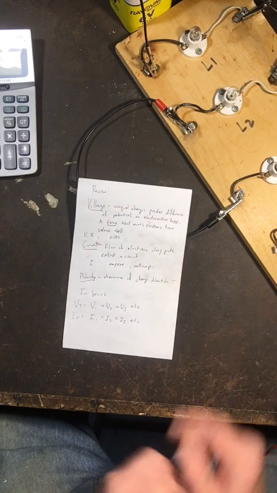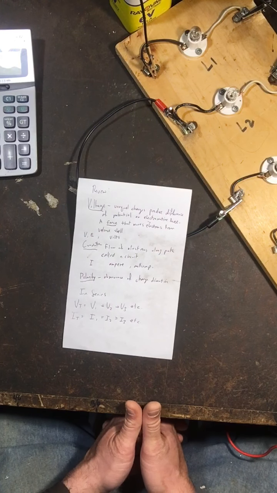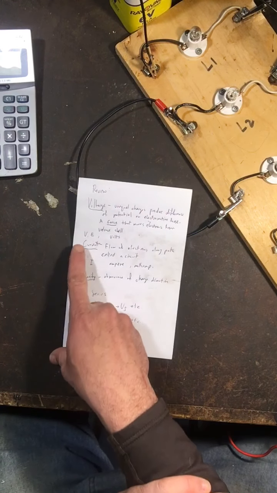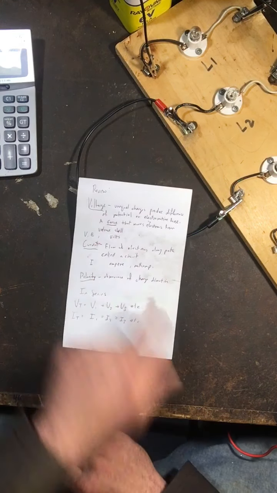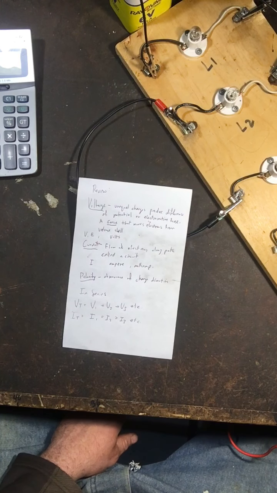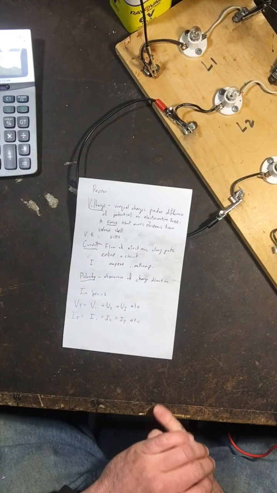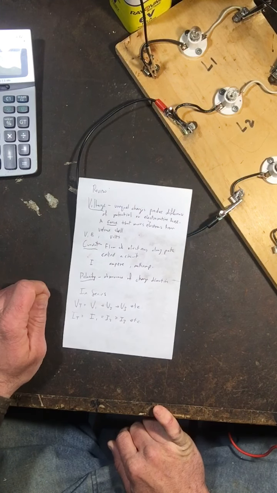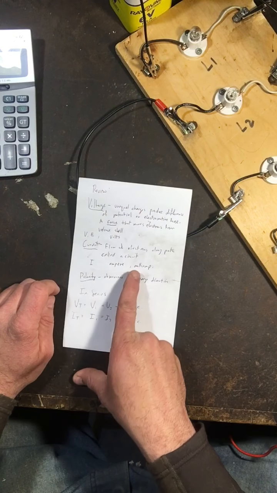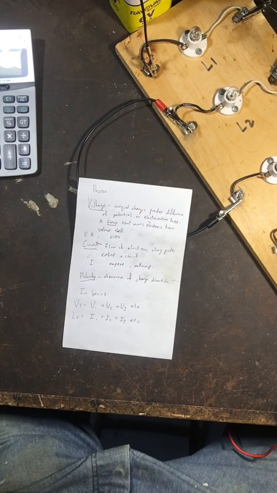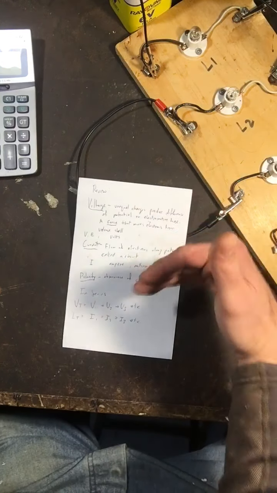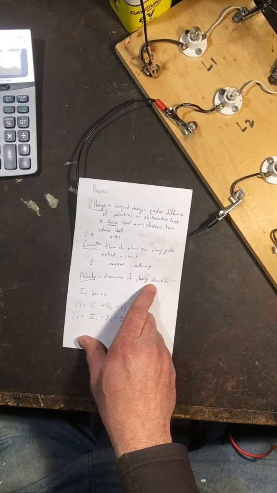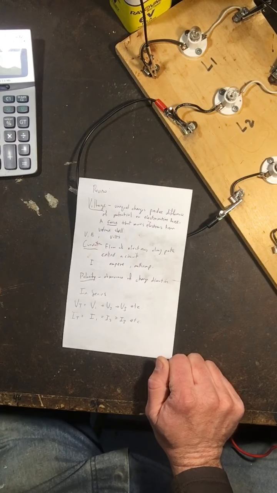Voltage. Unequal charges produce difference of potential or electromotive force, a force that moves electrons from their valence shells. V or E are the symbols and it is measured in volts. Current is the flow of electrons along a path called a circuit. The symbol is I, and it's measured in amperes, amps, or milliamperes, or milliamps. Polarity, which is where we have our negative and positive correctly hooked up in this circuit here, is the observance of the charge's direction. So we're always going from negative to positive in our DC circuits here.